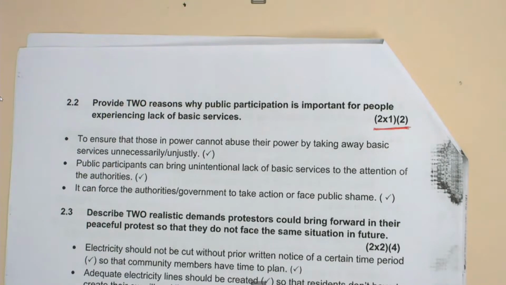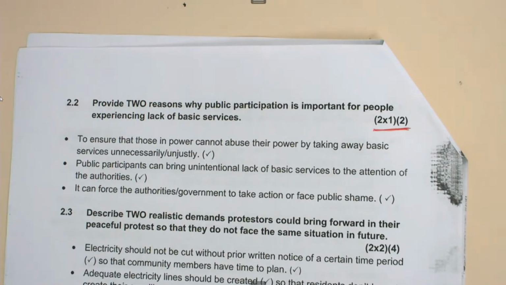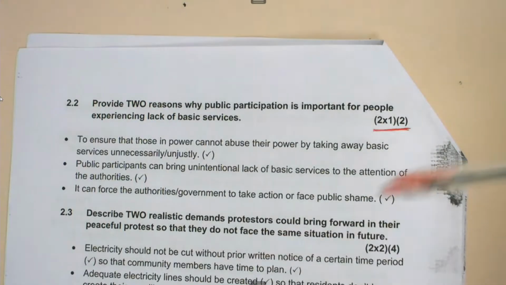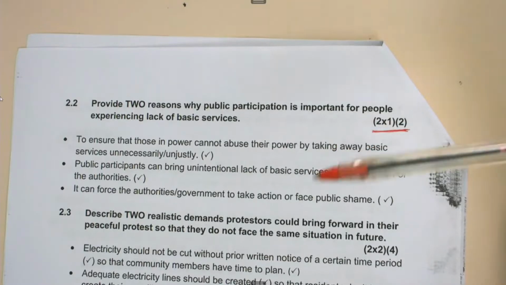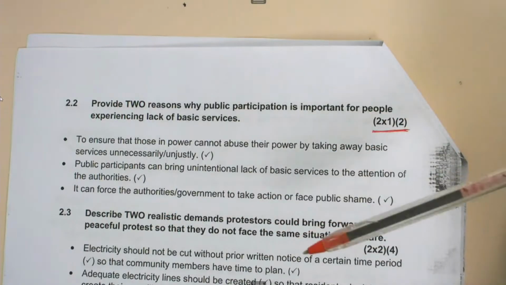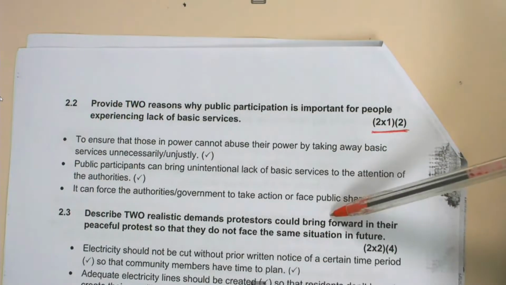Describe two realistic demands protesters could bring forward in their peaceful protest so that they do not face the same situation in future. Now you analyze: what is it that we can do to make sure that the very same protest does not happen again? Electricity should not be cut. Remember, we don't want to protest anymore.